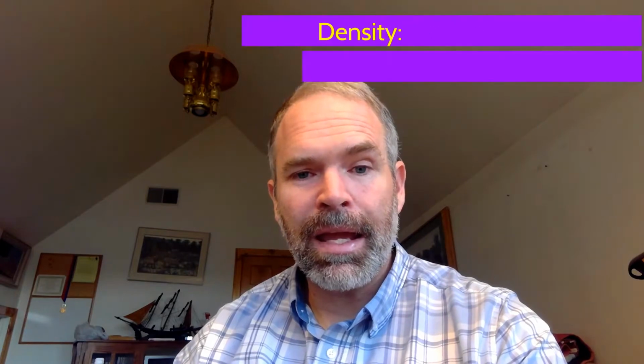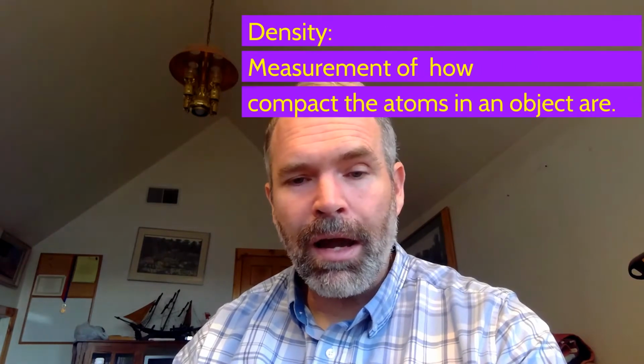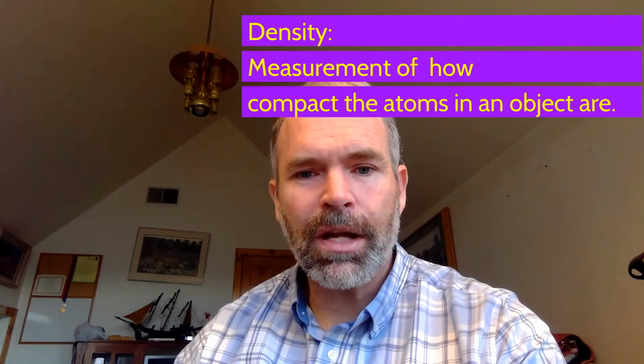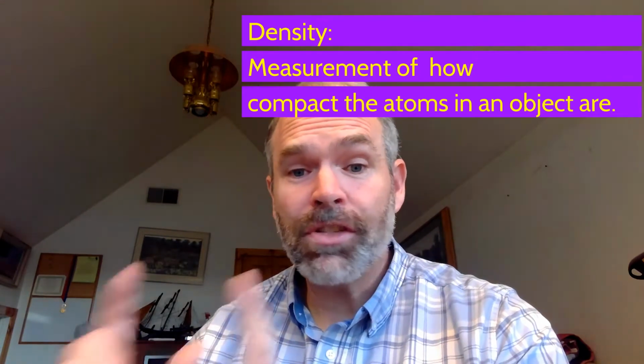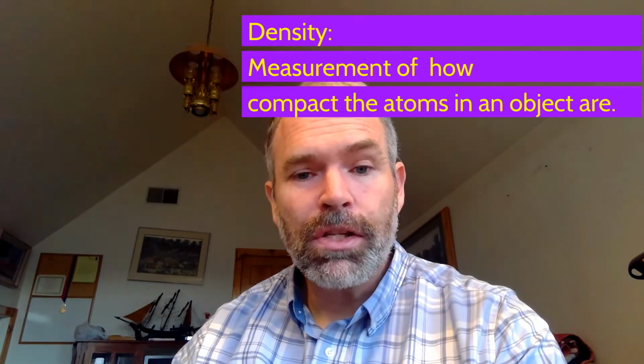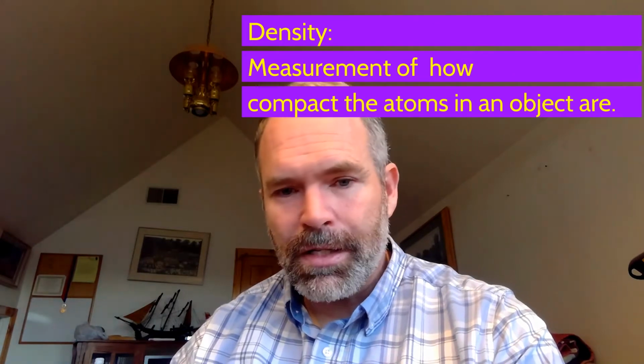Density is a measurement of how squished uppity, an official science term, squish-uppity an object is. The more squishity uppity it is, the more dense it is. And the less squishity uppity it is, the less dense it is. Okay, well, what do I mean?